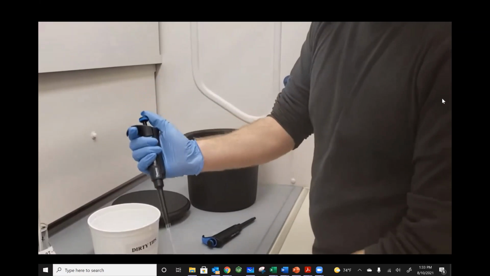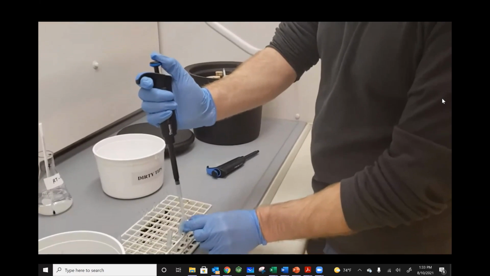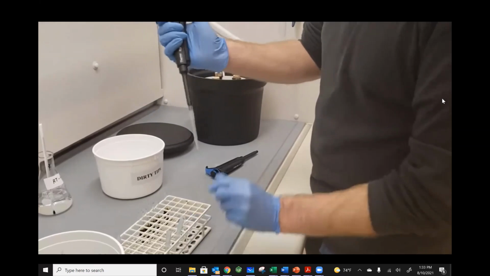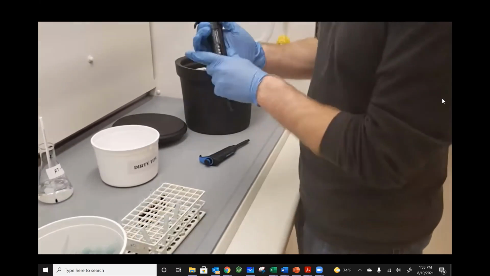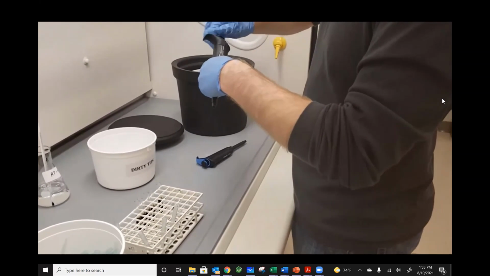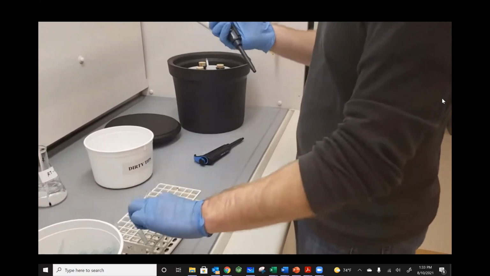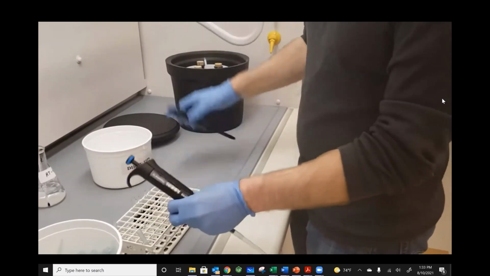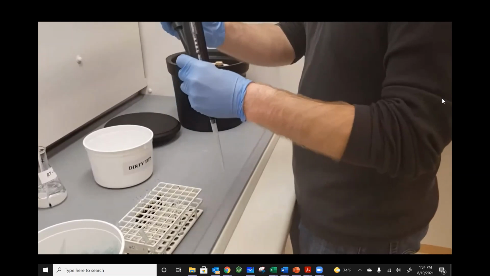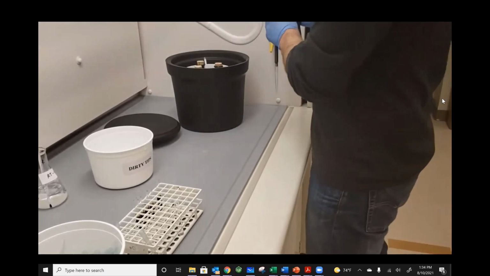Ice cold hydrogen peroxide. Now, I need 1,000 microliters of hydroiodic acid. And 200 microliters of my bisulfate solution.